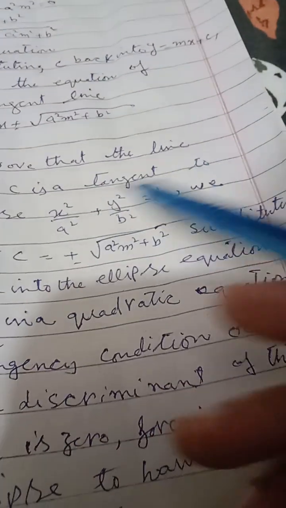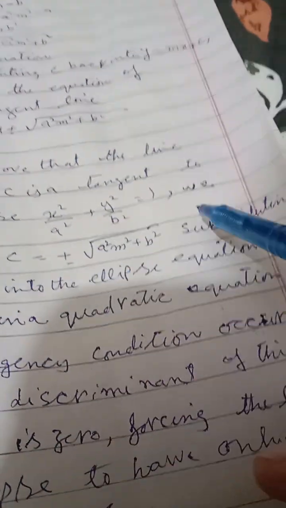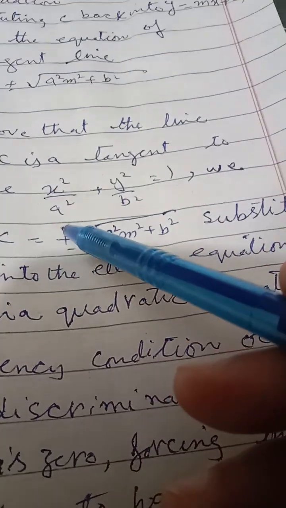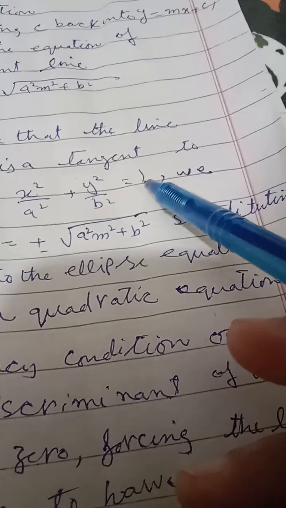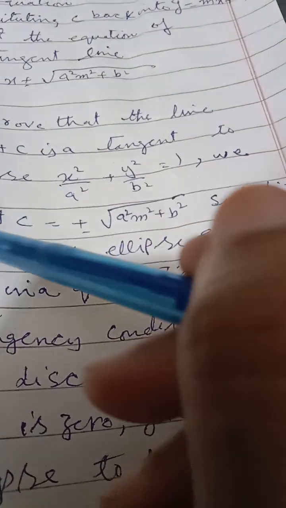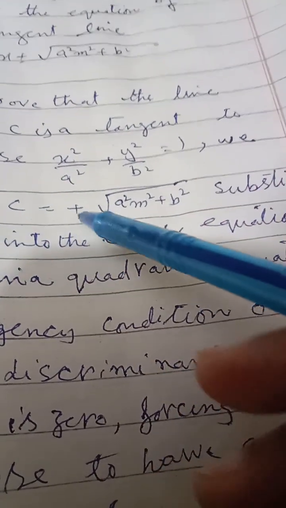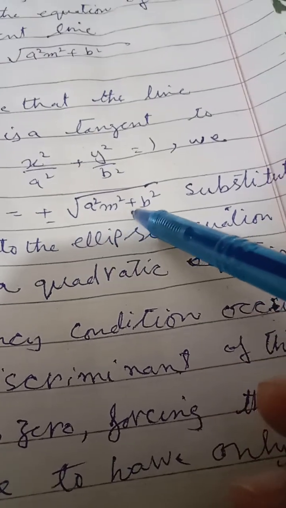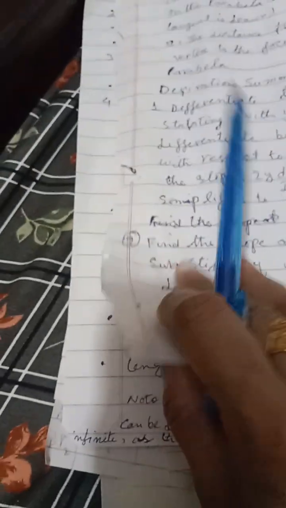To prove that for the line and the given x square upon a square plus y square upon b square is equal to 1, we show that c is plus or minus square root of a square m square plus b square. So here is the value of the second kind of equation.